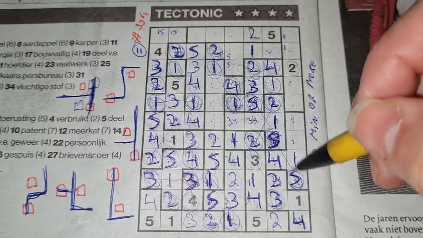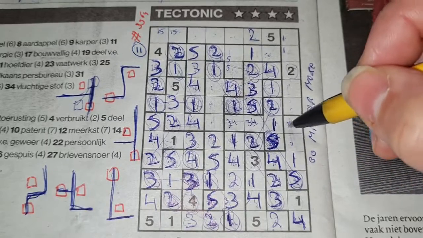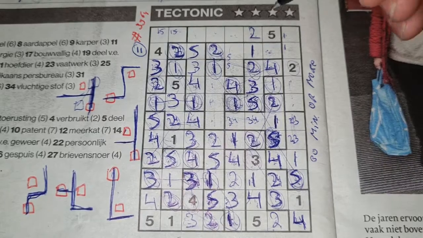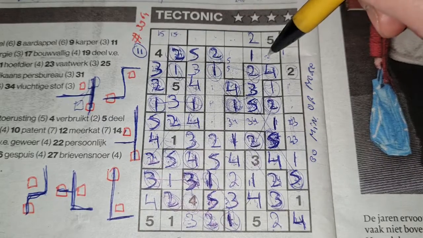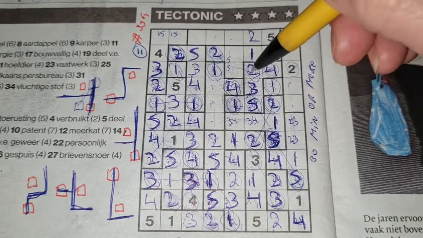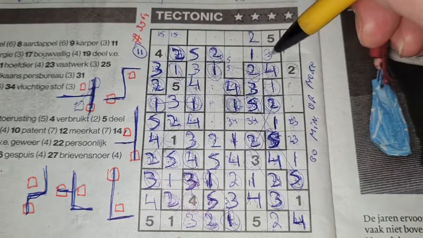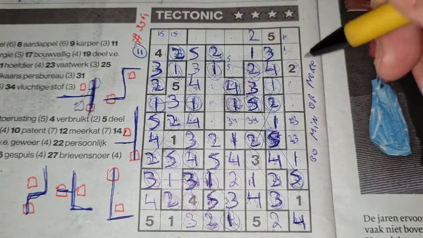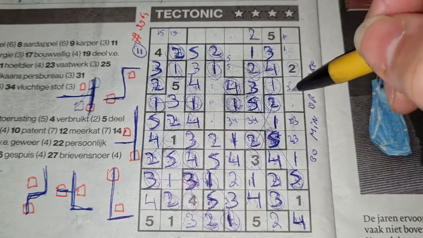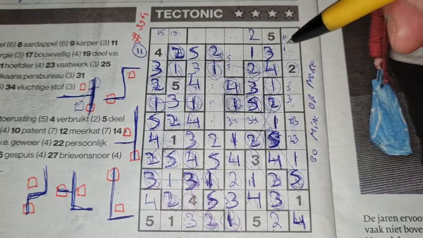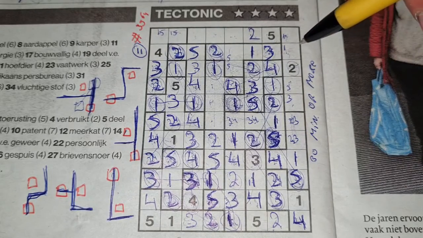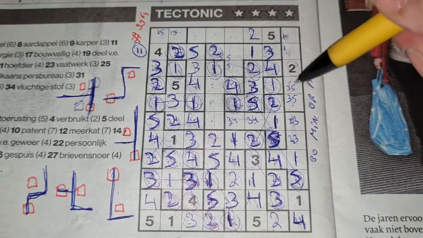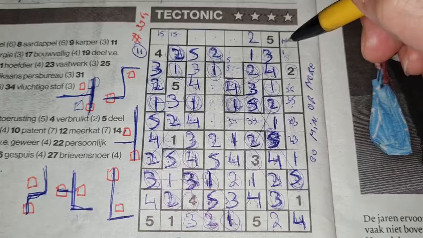2 numbers left in this area for numbers 2 and 3. Let me mark those 2 boxes. Okay. I think this box should be a 3 because it can be 1, can be 2, should be a 3, can it be a 4, can it be a 5? Yes, definitely a 3. These 2 boxes can be a 3, so the 3 could be here, could be there. These 2 boxes can be a 5, so the 5 could be here, could be there. So 2 numbers left in this area for numbers 1 and 4.